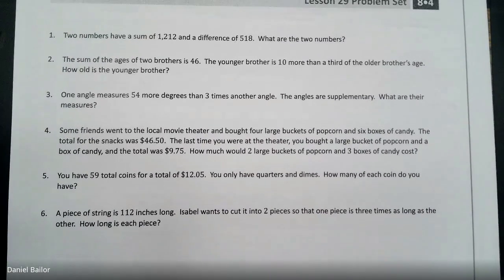This is your practice. Remember, my answers to the problem set are on the Google Classroom, so you can check your answers with mine. You can see how well you're doing. And if you get stuck, you can always ask me for help, and I'm excited to help you on anything. You just have to ask.